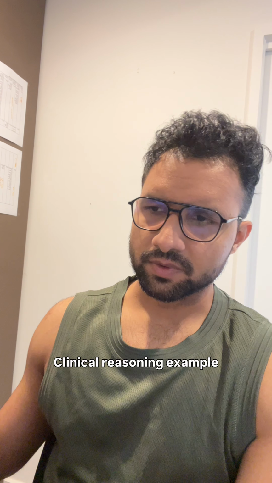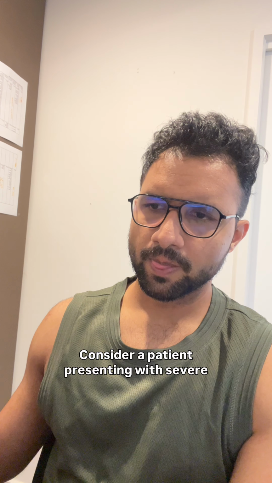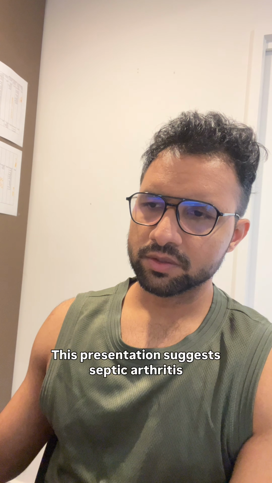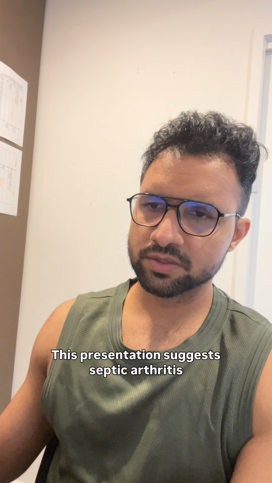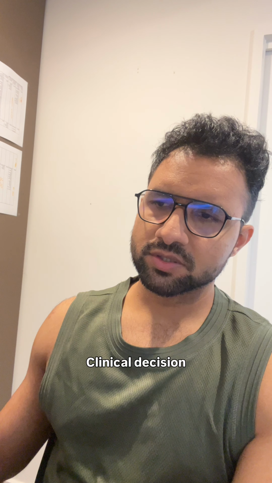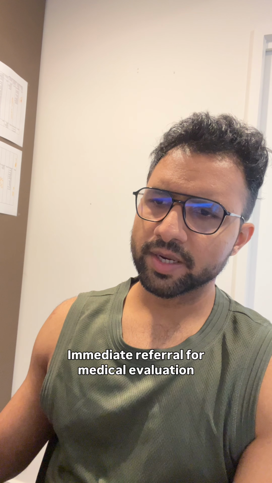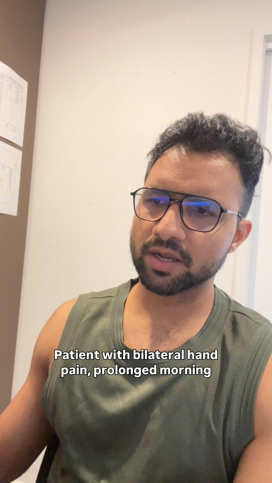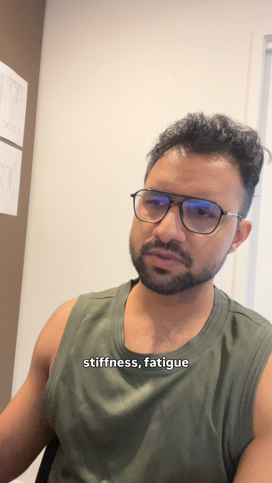Clinical reasoning example: consider a patient presenting with severe knee pain, swelling, fever, inability to weight bear. This presentation suggests septic arthritis rather than a mechanical injury. Clinical decision: immediate referral for medical evaluation, avoid aggressive physiotherapy. Another example: patient with bilateral hand pain, prolonged morning stiffness, fatigue.